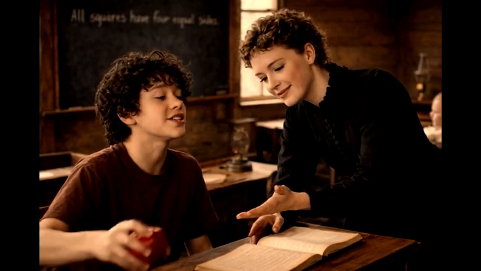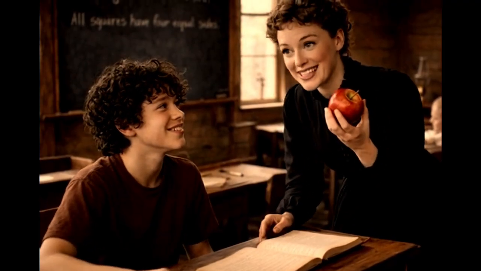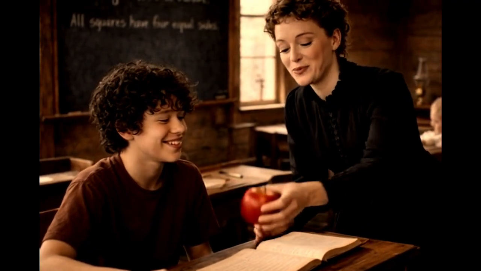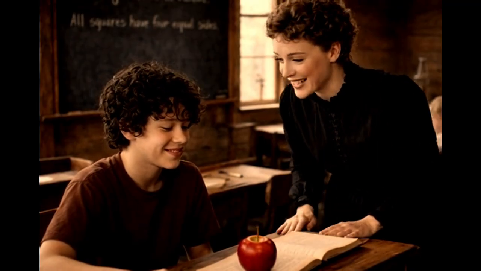Thank you, teacher. Here is another apple. Oh, how thoughtful, Jaden. A perfect red apple. Thank you. You're welcome. This will be a lovely treat later.